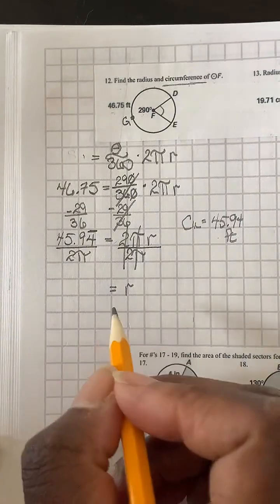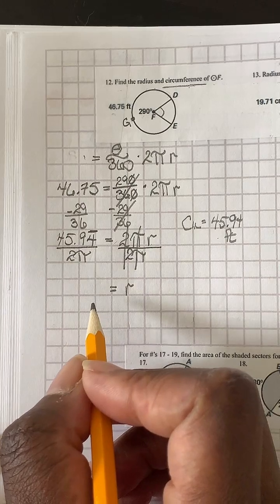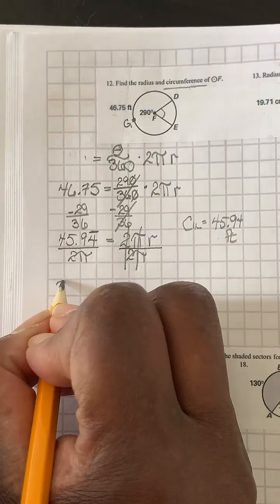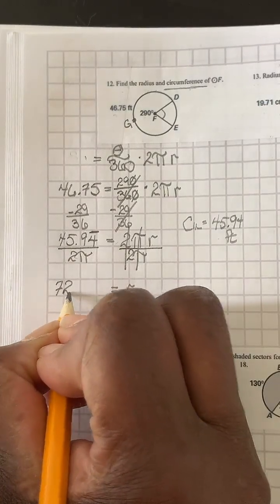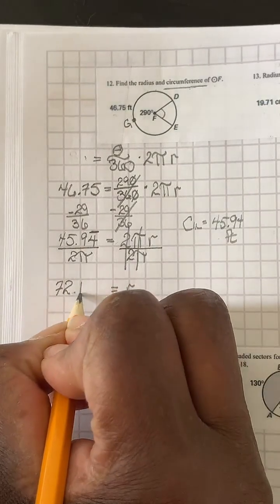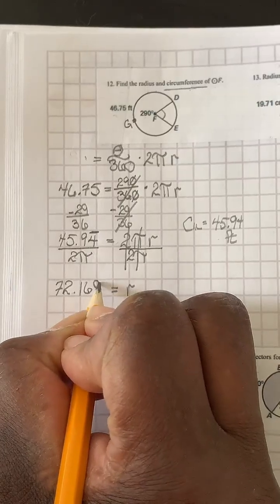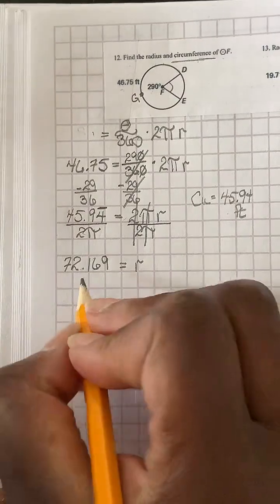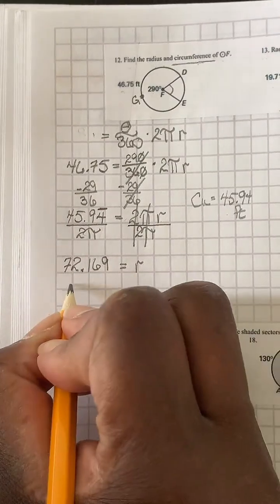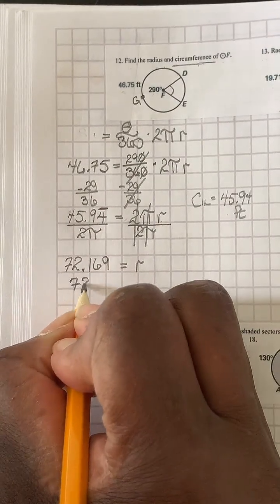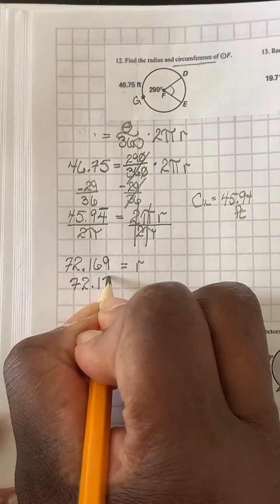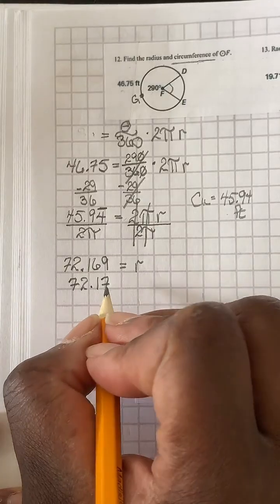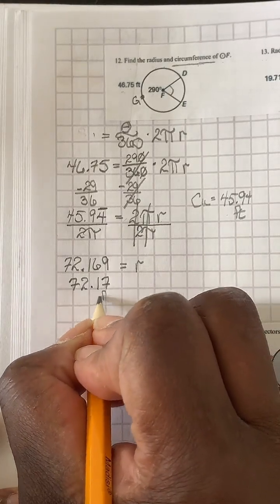So by rounding to the nearest hundredth, I get an answer of 72.169, which is rounded to the thousandth. But if I need to round this to the hundredth, it will be 72.17. And the length of that will be feet.